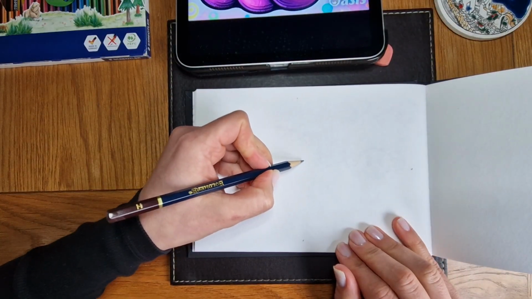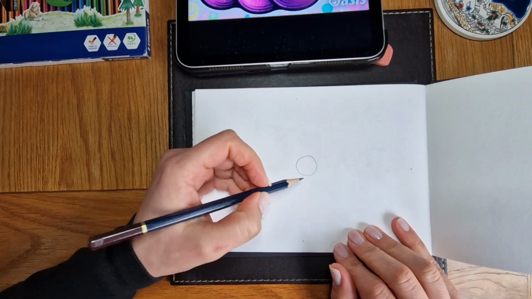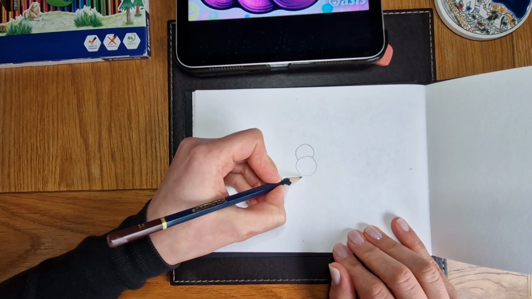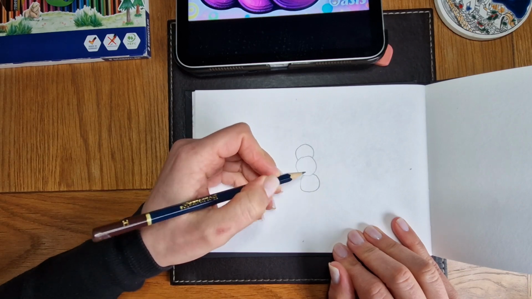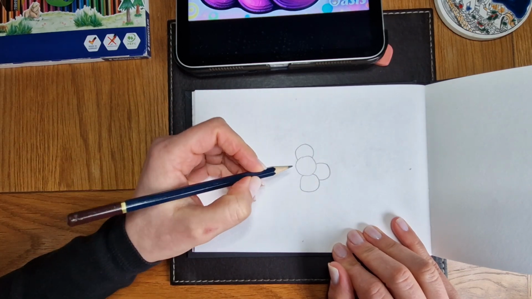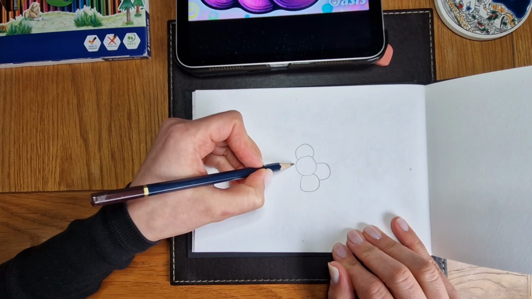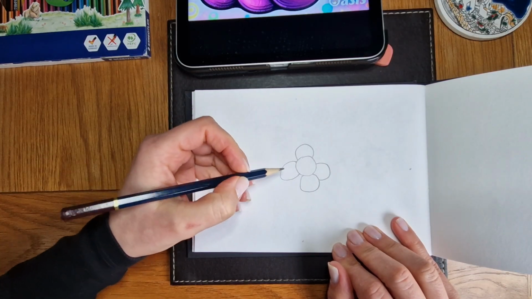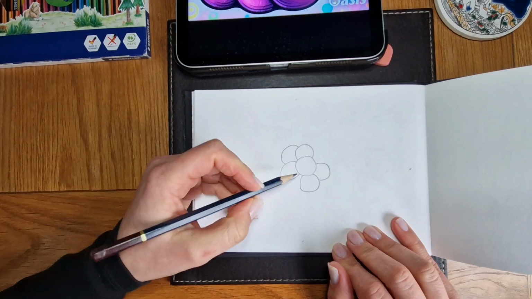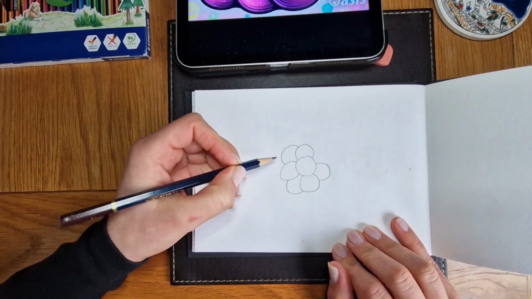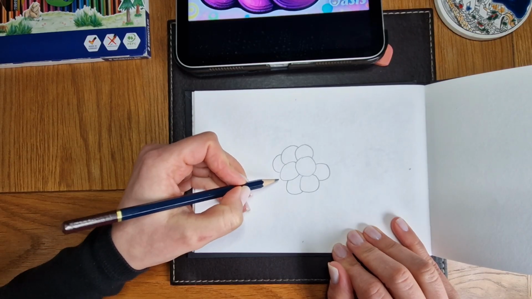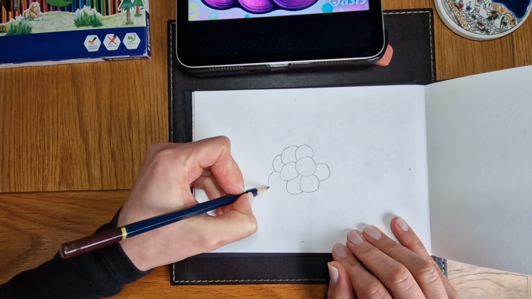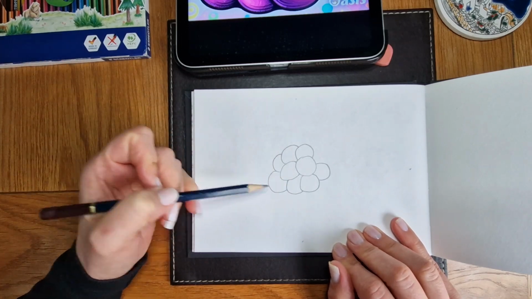So I'm just going to draw one circle here, and then there's one here, and then there's one here, and then there's one on the side, and then we've got one here, and then another one here, third one at the bottom, and then one here, and then actually one here, quite a big one. Okay, so that's the grapes we've got.